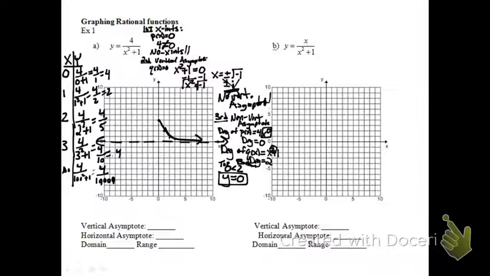Now, going the other direction, I have to figure out what's happening when I plug in negative x values. If I plug in -1, I think you'll notice something interesting happens. I have 4 over (-1) squared plus 1. Since I'm squaring my x value, when I square -1, it's just like squaring +1. The same output results. I get +1. It's going to be 4 over 1 plus 1, which would be 4 over 2. I get an output of 2. So if I plug in -1, I get 2.